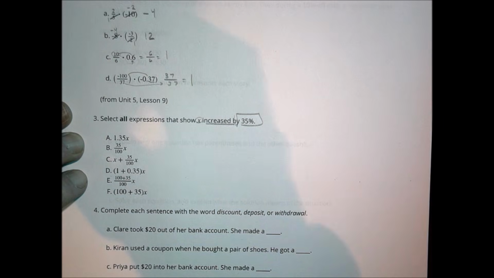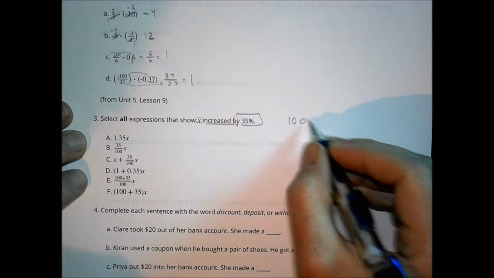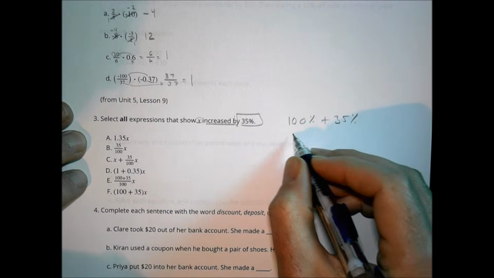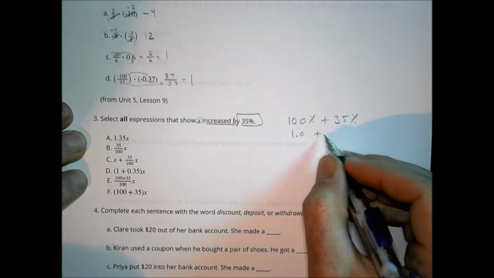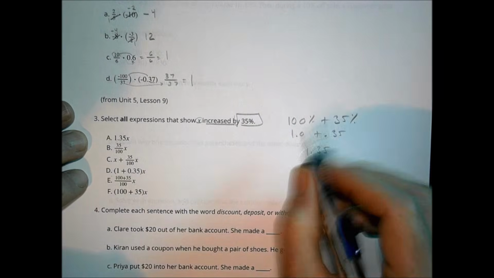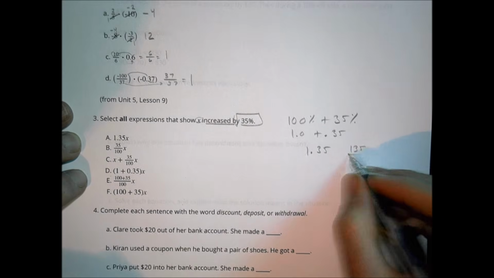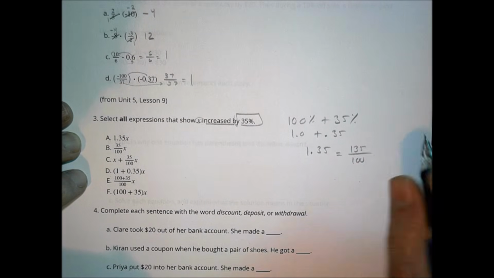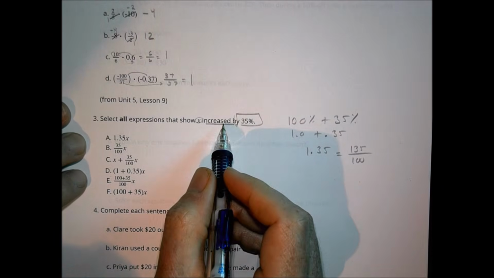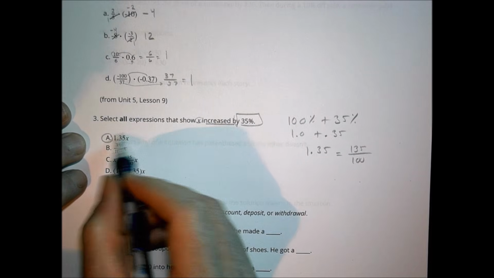Increased by 35%. So you remember, this is going to be your 100% plus 35%, or 1.0 plus 0.35, or 1.35, is how that all can be written in different ways. This is also going to be 135 over 100 as a fraction. So an increase by 35% is going to be 1.35 times x, that's 135% of the original.